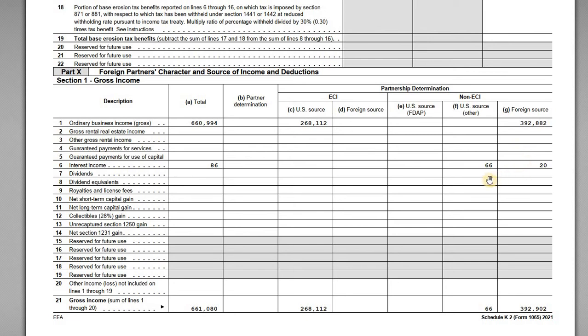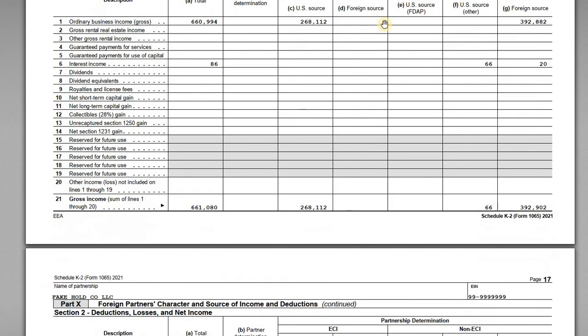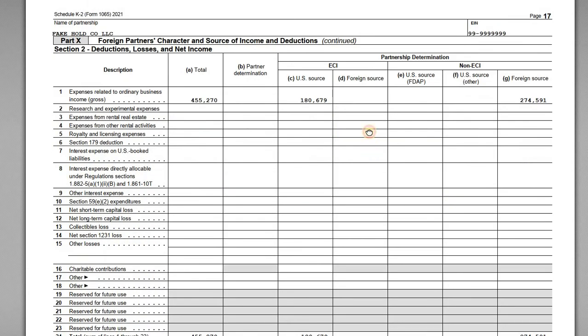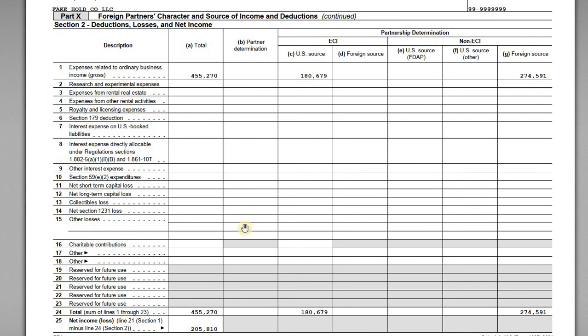So they know that when we file the 8804, there's no need for us to include any of this on the 8804 because it's non-ECI, it's foreign source. This is the only piece, the bucket of gross income that's going to be subject to this kind of withholding tax regime. All right, so that's the gross income piece, and then Part 10, Section 2 covers the deductions.